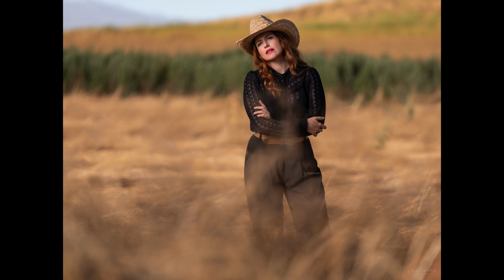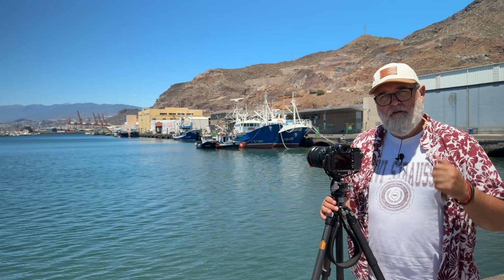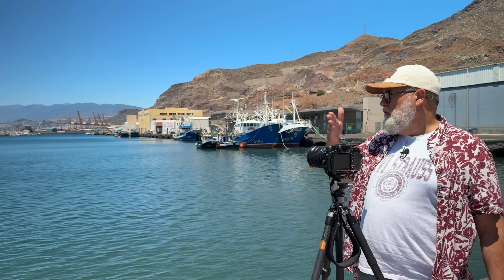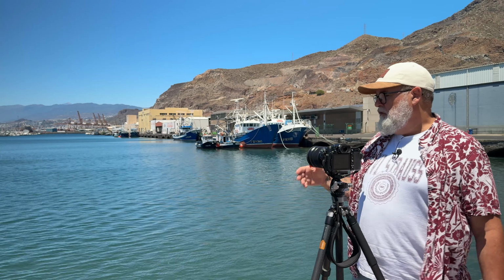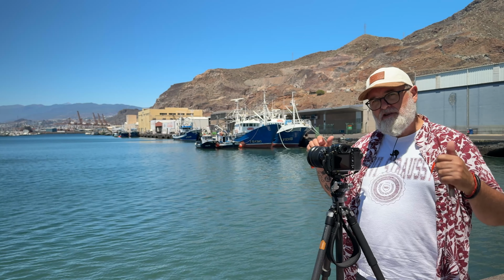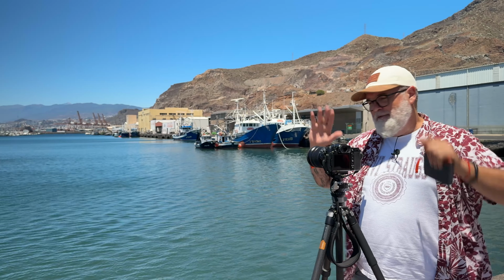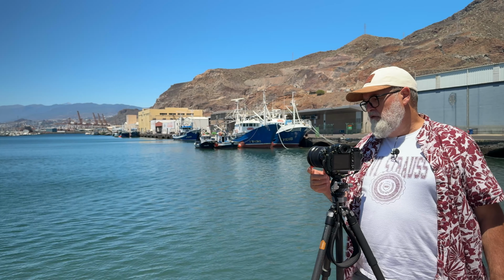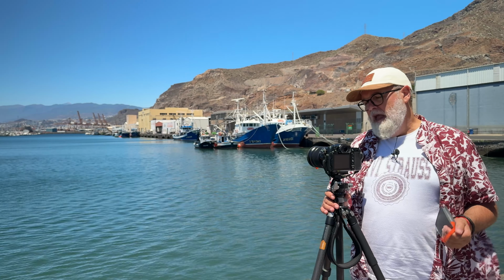Why do you use ND? Well, to cut light, but VND you use it a lot in video for the following reason. Sometimes you're going to do a panning like this, and exposure is not the same here as there, so you want to change your exposure without touching aperture, speed, whatever, and nothing actually you want to touch except your VND. So you're going to turn it and fine-tune the exposure, okay?